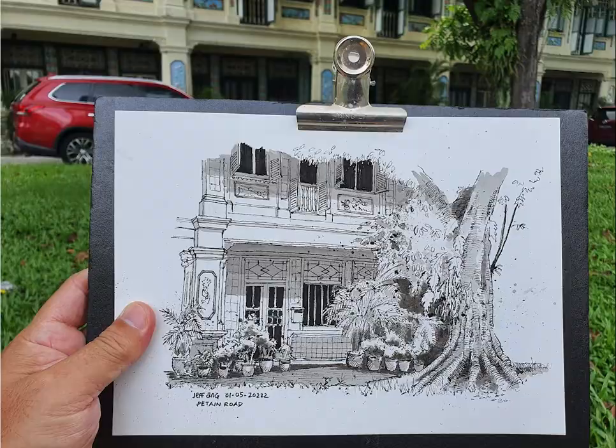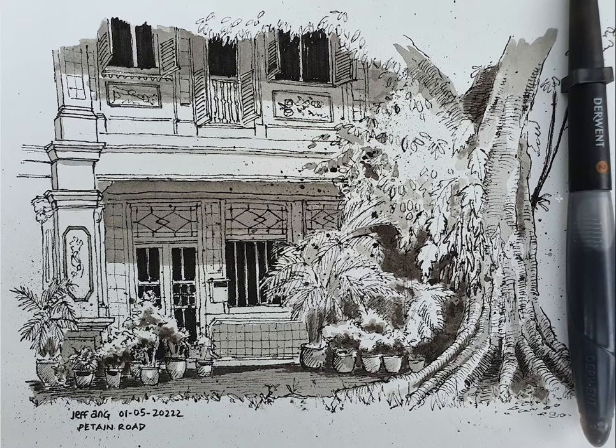If you look at a close-up of this sketch, you see that I've used both tonal techniques, which is the ink wash you see here, the gray values, as well as the texture using hatching and cross-hatching lines.